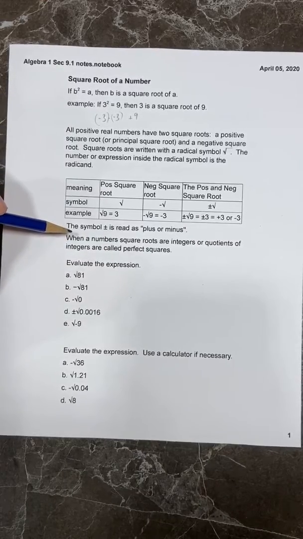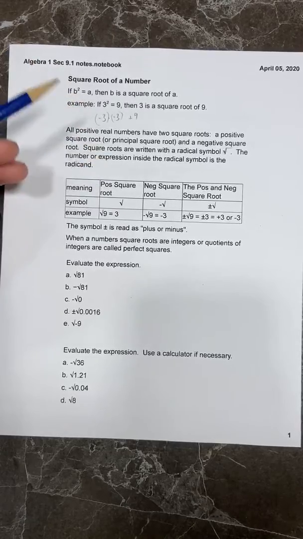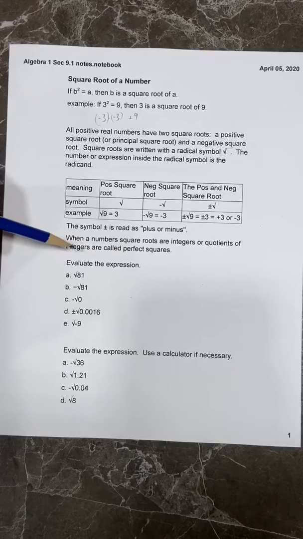When a number's square roots are integers or quotients of integers, we call those perfect squares. So when we take the square root and it's a whole number, an integer that doesn't have decimals or fractions in it, then it's a perfect square.